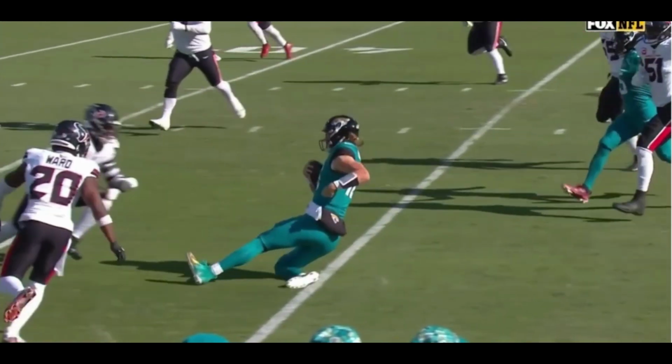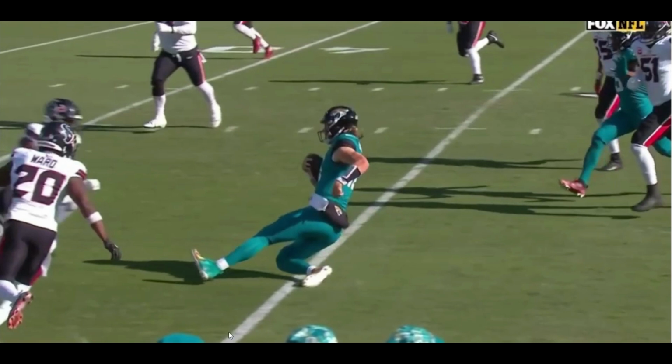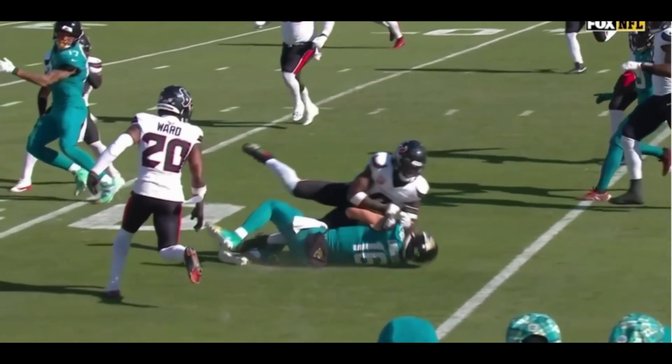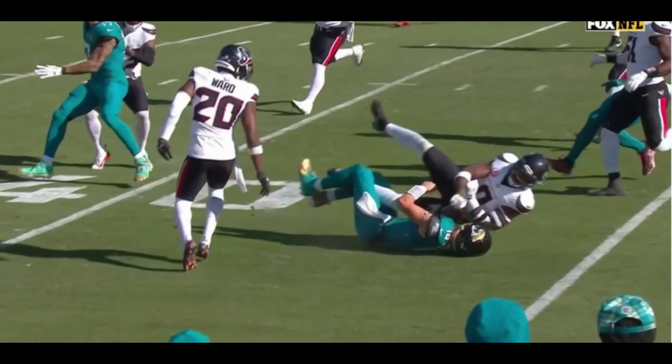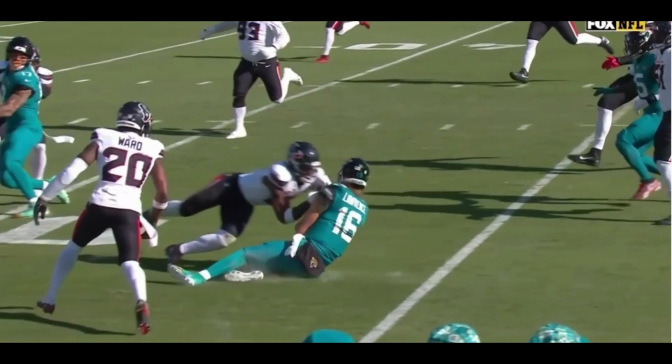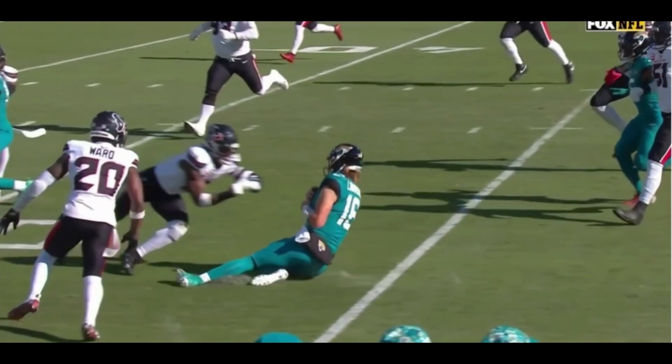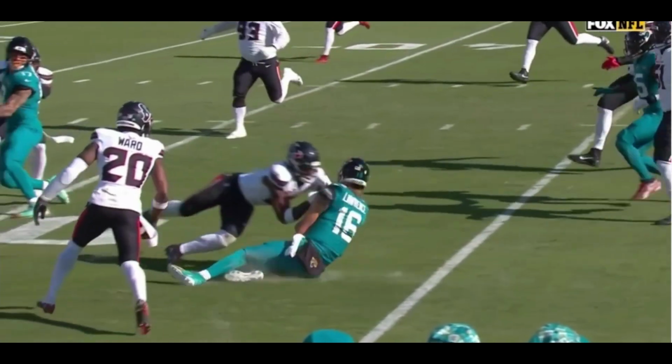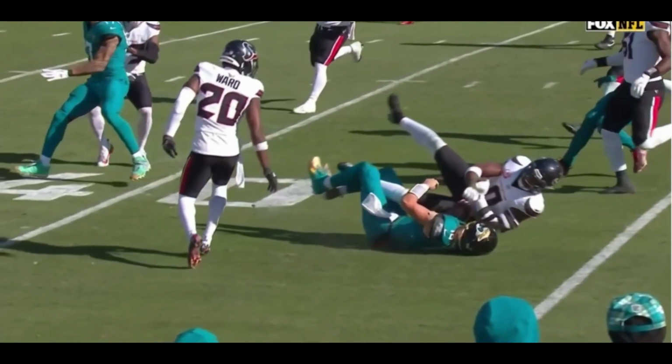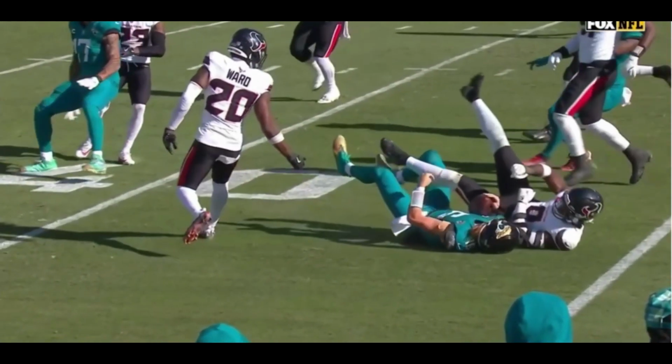Lawrence was ruled out on the play and ruled out of the game. He was taken off on a cart because of that deceleration right there of his head making impact with the turf. The acceleration after the contact from Azeez El-Shaair's left forearm, and the deceleration into the turf. That's what causes the concussion for Trevor Lawrence.